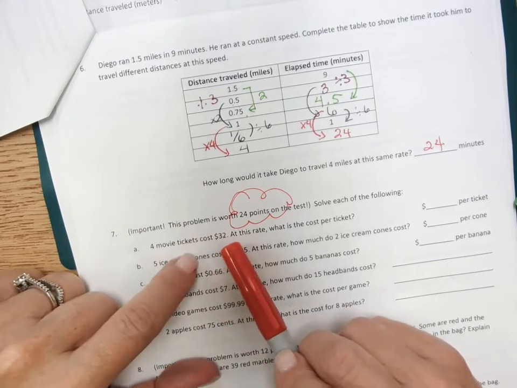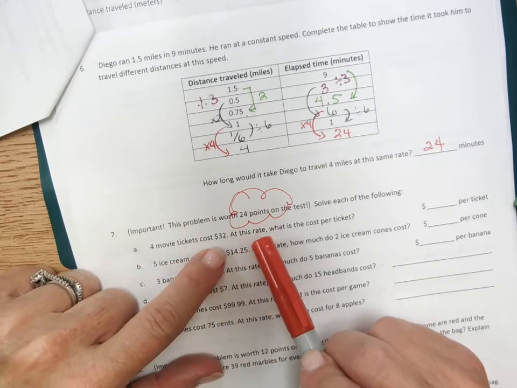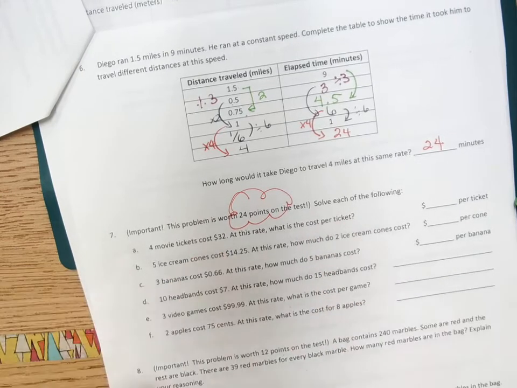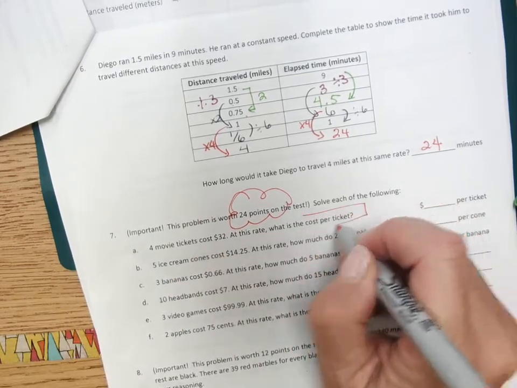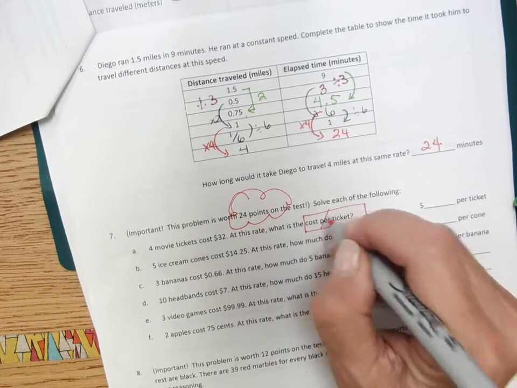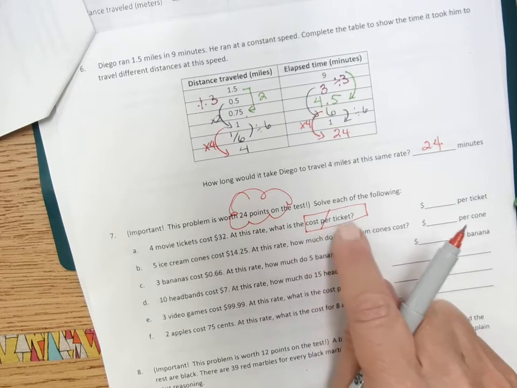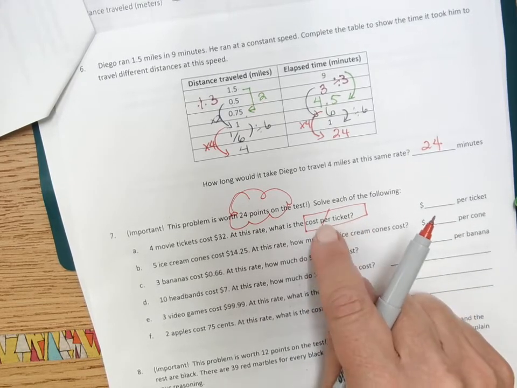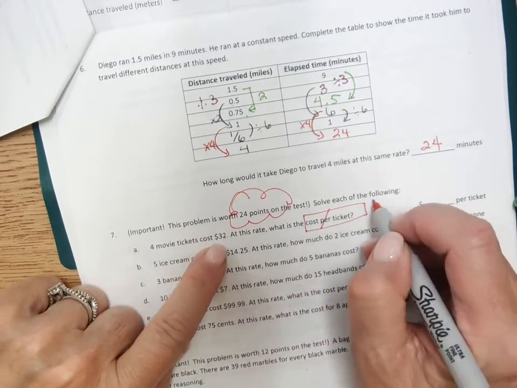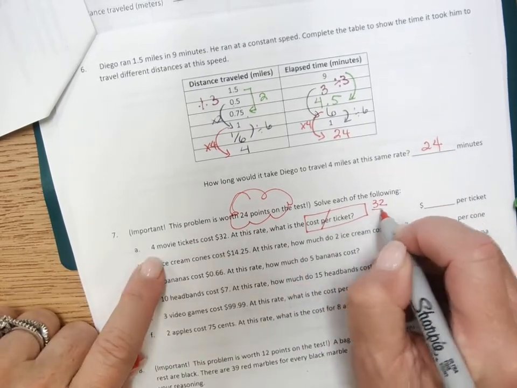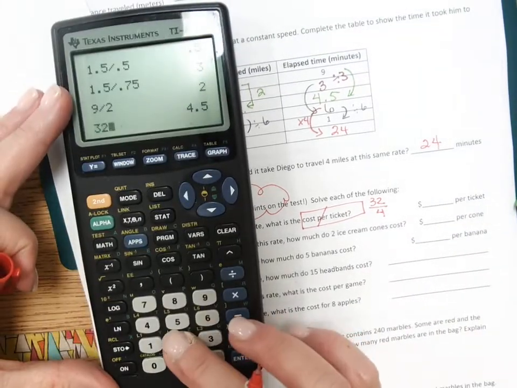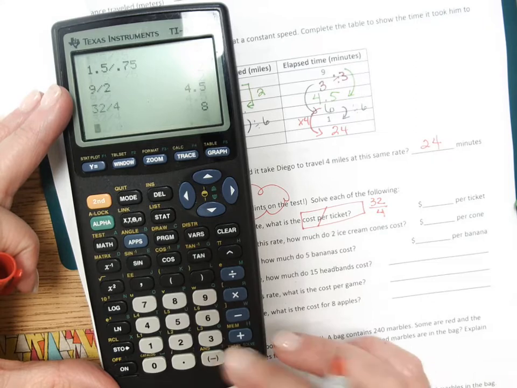4 movie tickets cost $32. At this rate, what is the cost per ticket? This tells you what to do right here. Cost per ticket is the cost divided by the tickets. That's what that means. Per means divide. So the cost is $32 divided by the tickets, which is 4. So 32 divided by 4 equals 8.